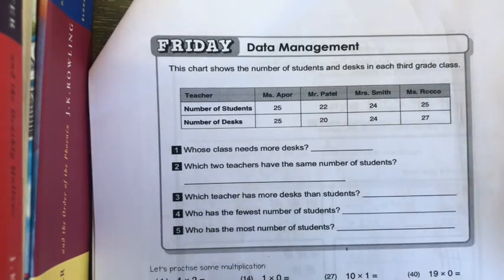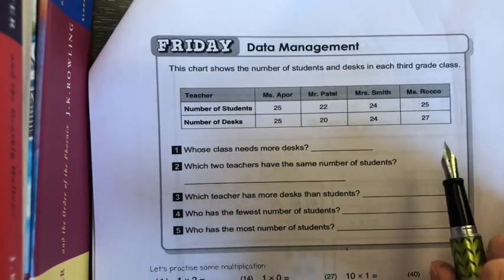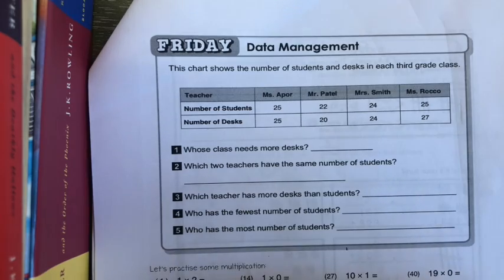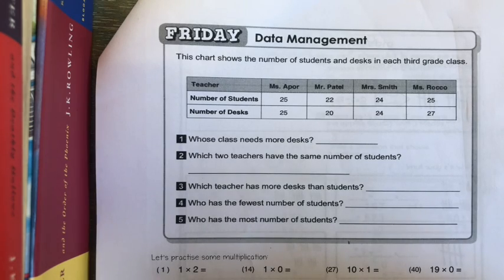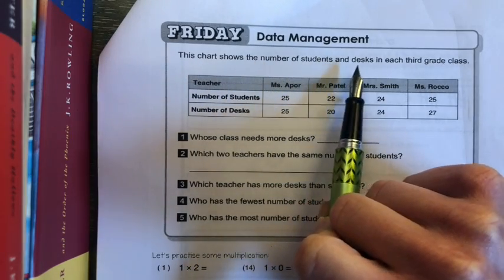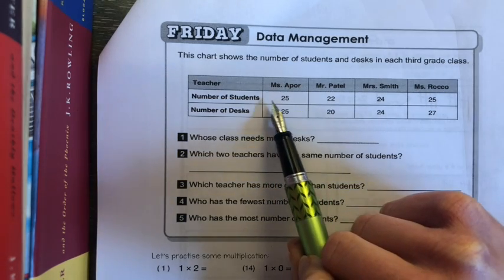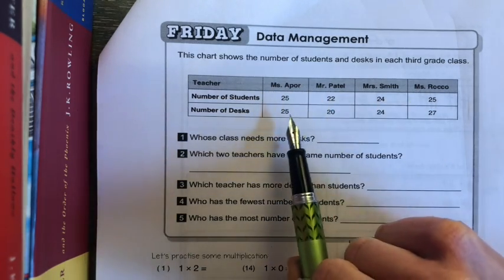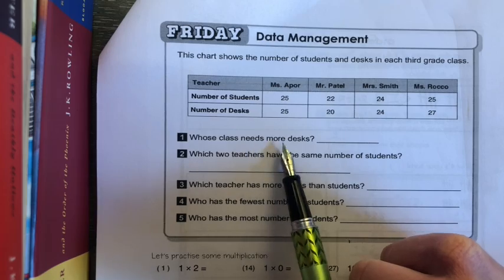This is data management, which is how we manage what we know. You might learn things based on a survey or something, and data management is how you manage them. Or in science, we might do an experiment, and that's how you manage the data. Fancy words, but it's not too scary. So this chart shows the number of students and desks in each third grade class. So whose class needs more desks?